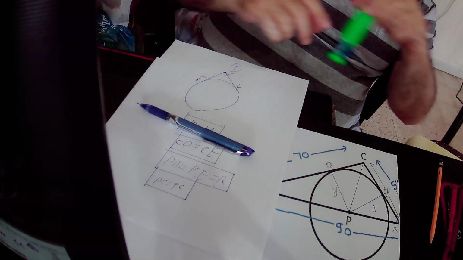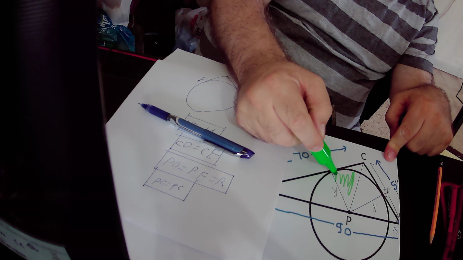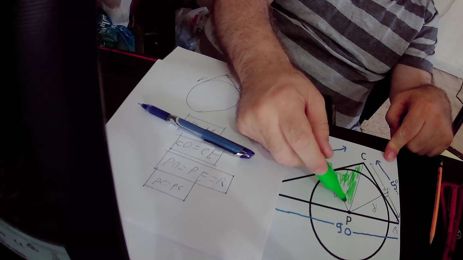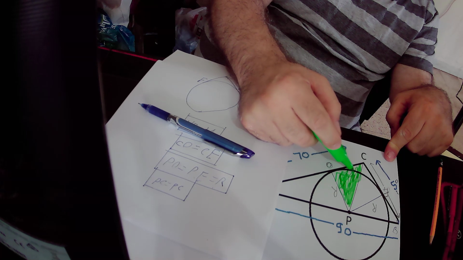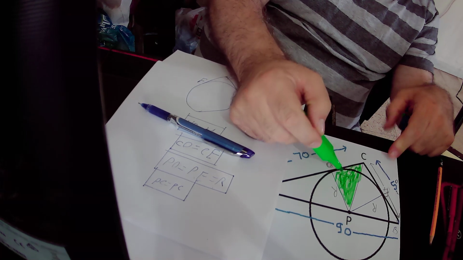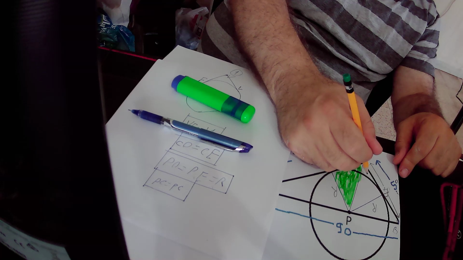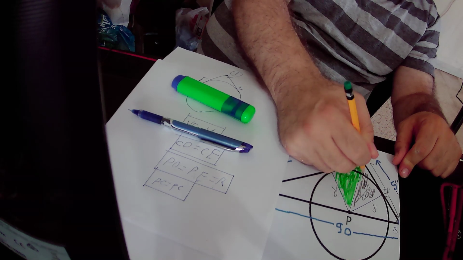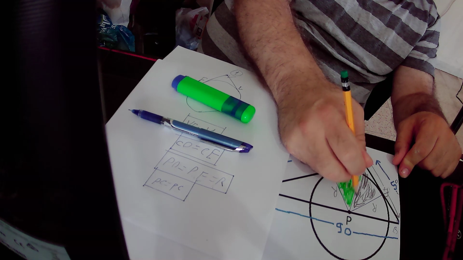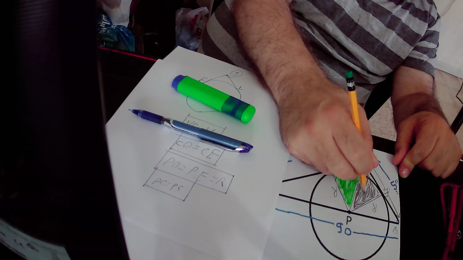So actually we have here triangles. The triangle that I painted in green is congruent to the black triangle, or the green triangle overlaps the black triangle.